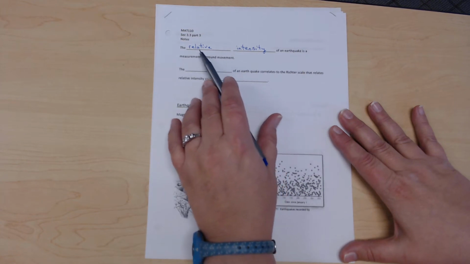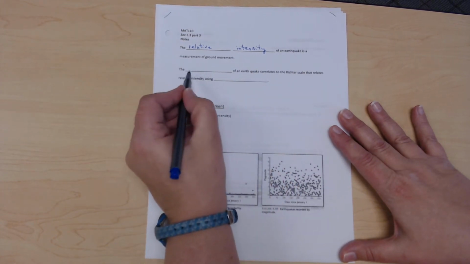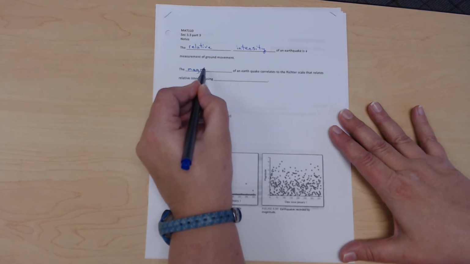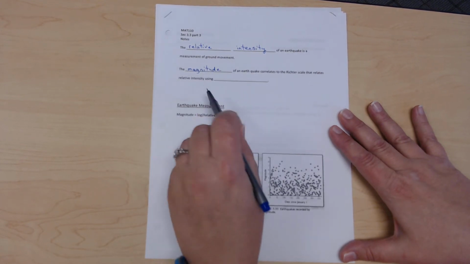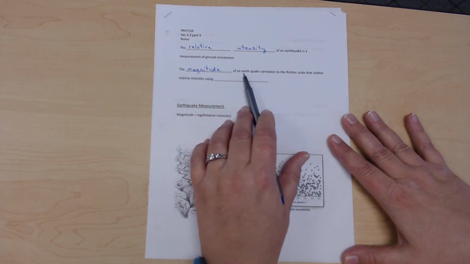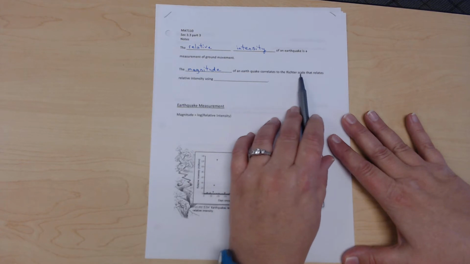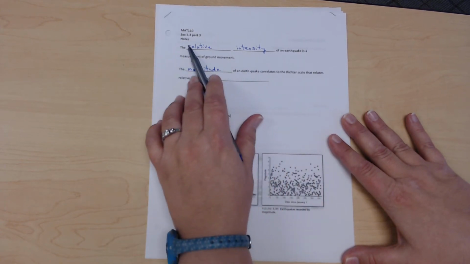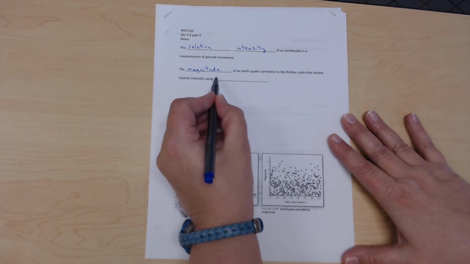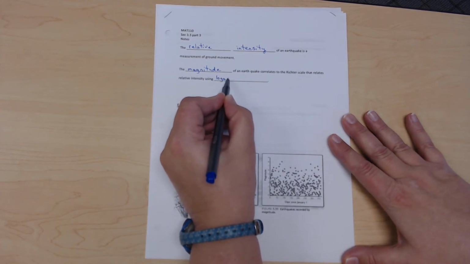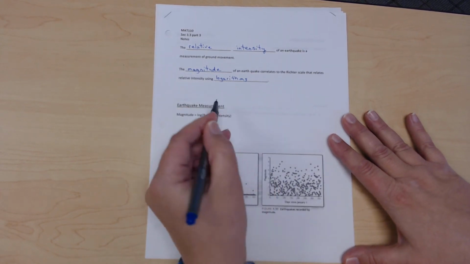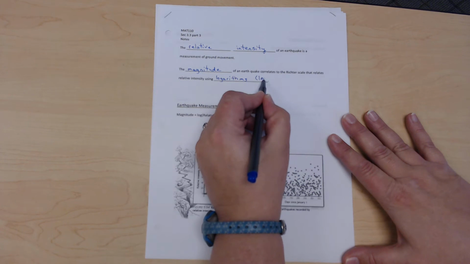Then what we do is we take this information and change it into a magnitude. We've all heard that, right? The magnitude of different earthquakes. The magnitude of an earthquake correlates to the Richter scale, which relates this relative intensity using, guess what, guys? Using logarithms, or better known as, we just call it logs.